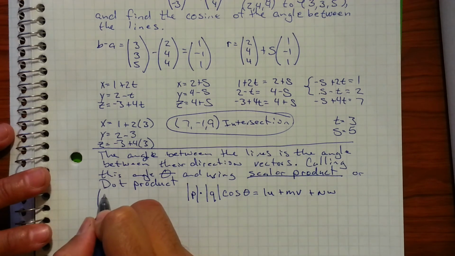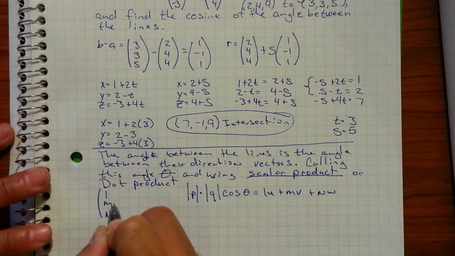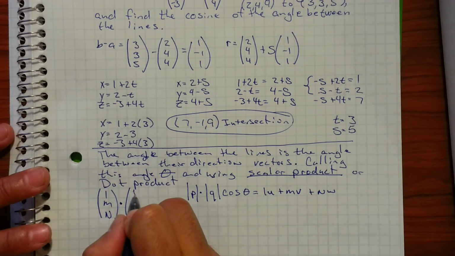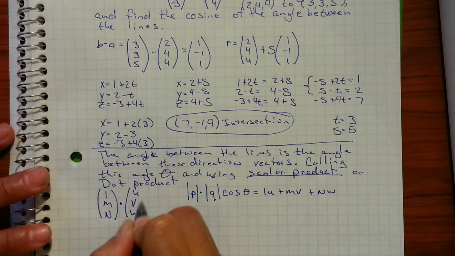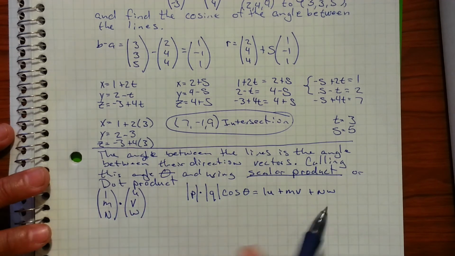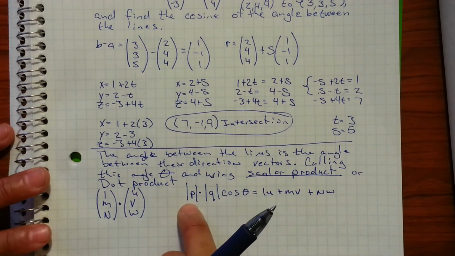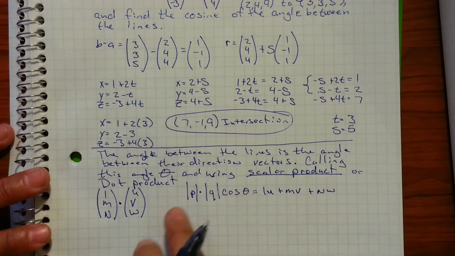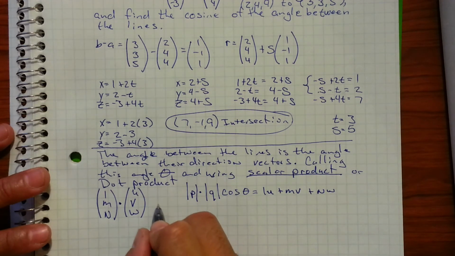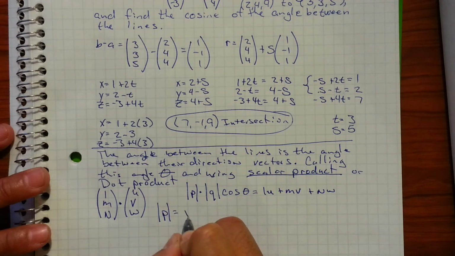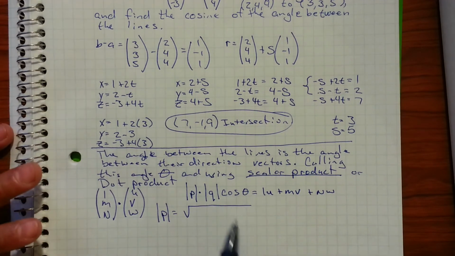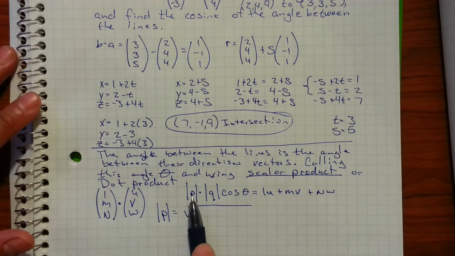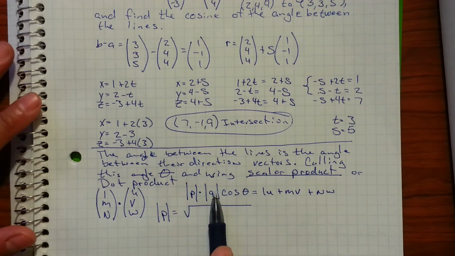I have L, M, N times U, V, W right here. So this is actually going to give me this portion right here. And for magnitude, the magnitude of P is equal to the square root of my directional vector for P. So now P is actually just going to be my first vector, and Q is going to be my second vector.